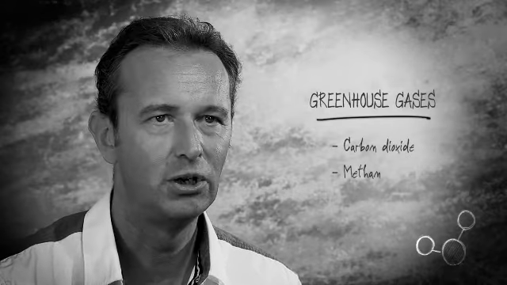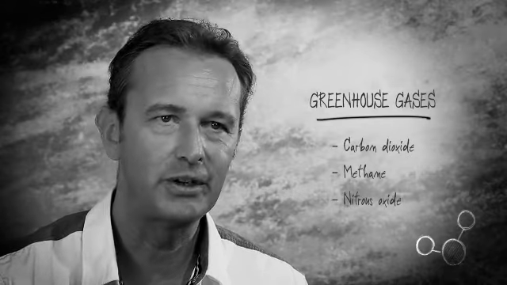Greenhouse gases are trapped in these tiny air bubbles. We'll measure CO2, methane, and nitrous oxide, the three main greenhouse gases caused by human activity and which can be studied over time thanks to the air bubbles.